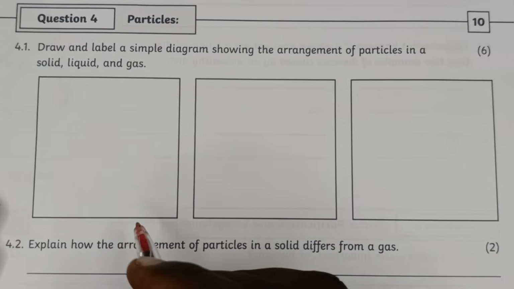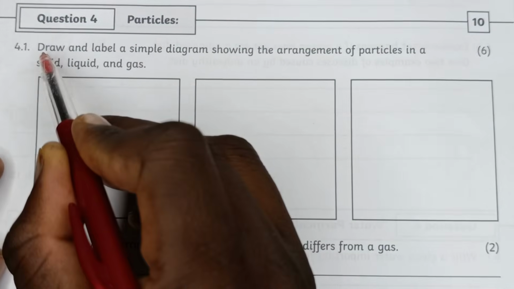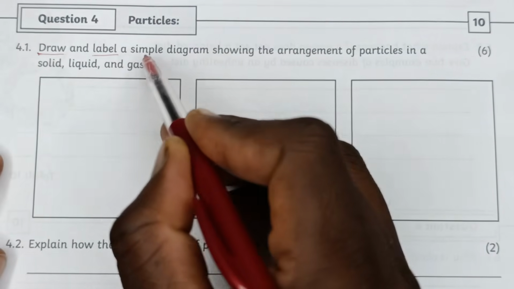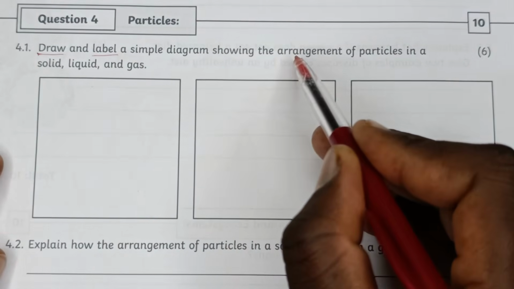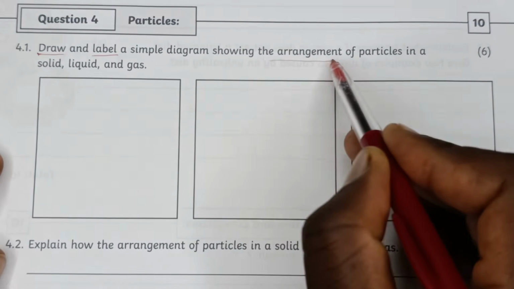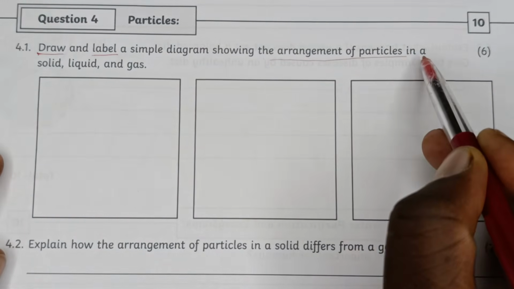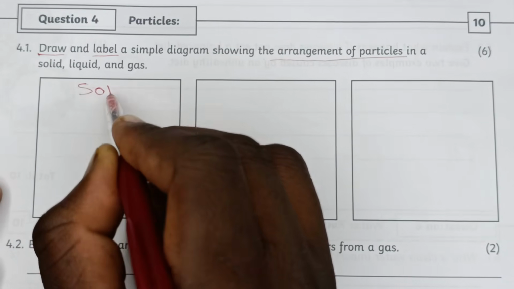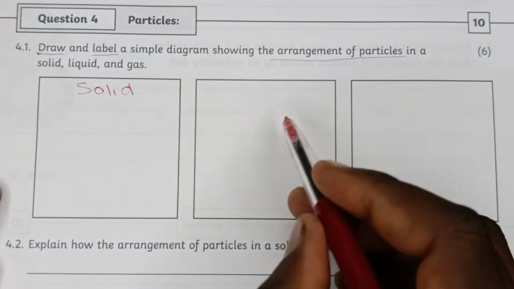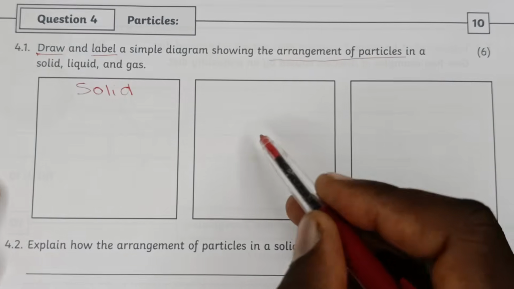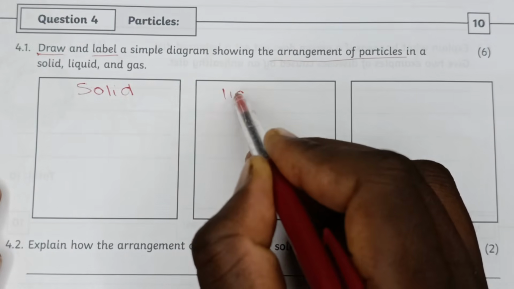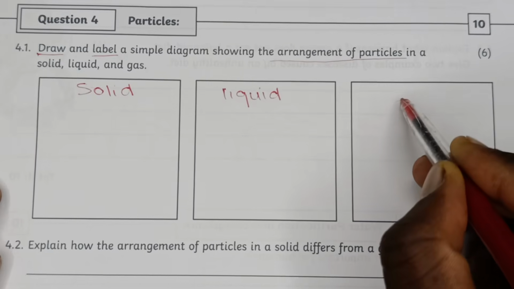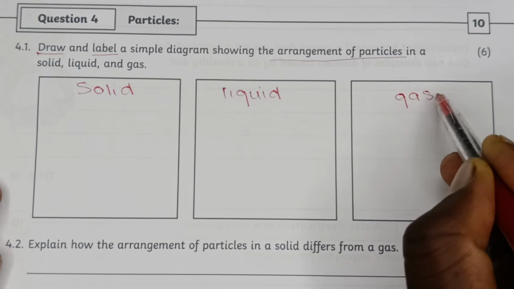So, in a question like this, where they say you draw, you draw and you label a simple diagram where you show the arrangement of particles in a solid state. So one, we will be doing solid here, and then the second one is liquid. So the last one is gas.